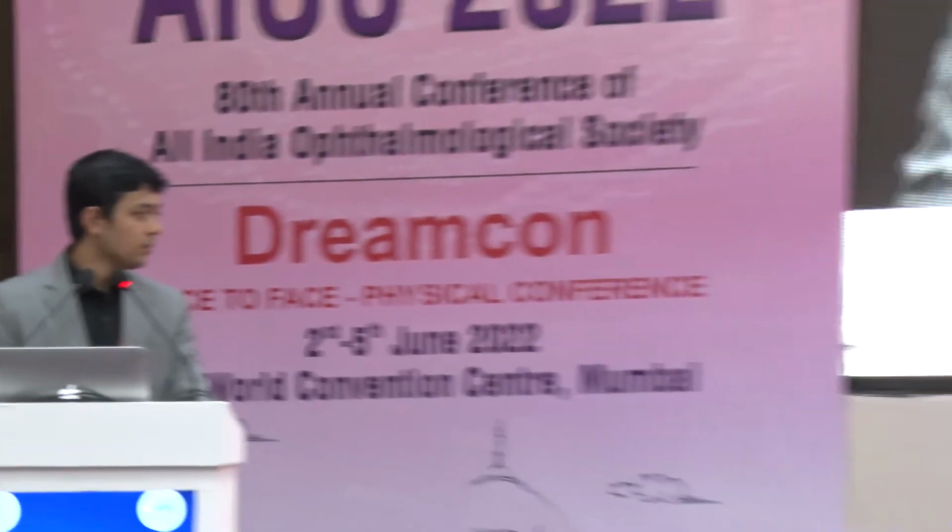Suppose you have a Zeiss microscope like the RTO800 or the Lumera 700 with the Callisto system, then it makes sense to go in for a Zeiss IOLMaster 500 or 700 because they are linked and your workflow is much easier. So these are all things that you need to take into consideration. Of course, like Shreyas said, telecentric keratometry makes it much easier.